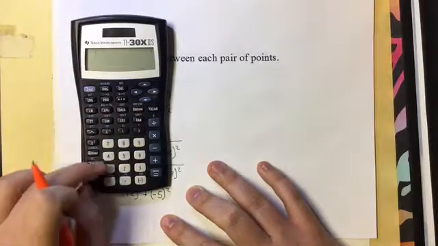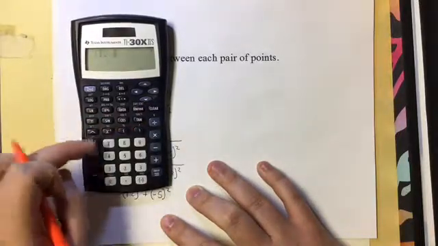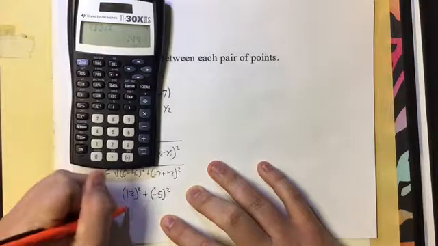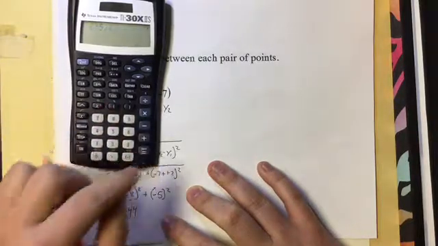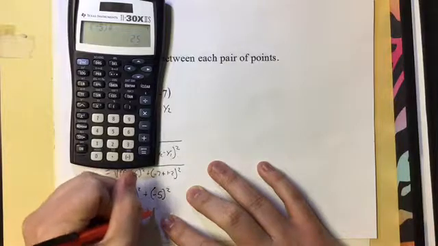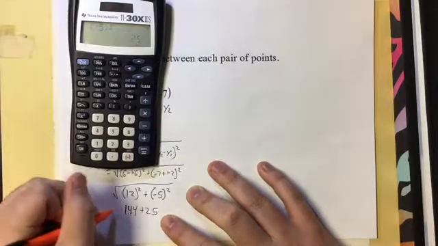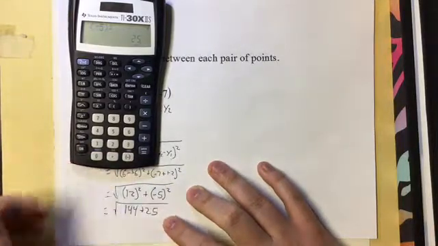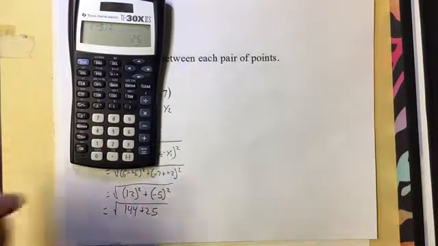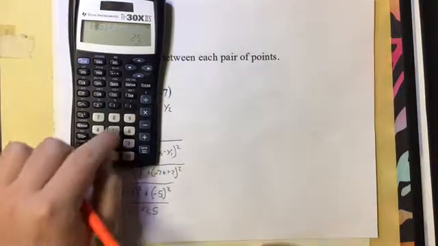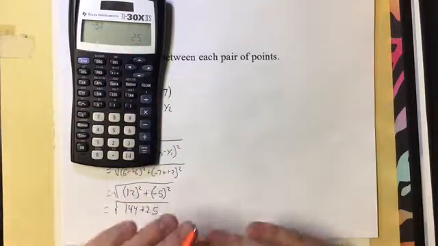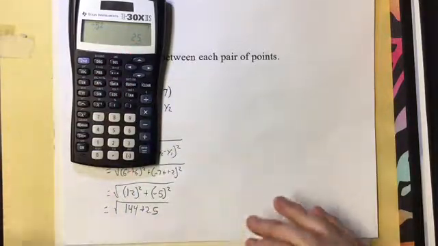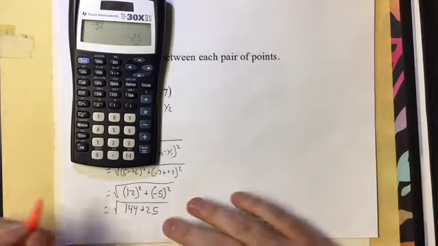When we do 12 squared, we get 144. When we do negative 5 squared, we get positive 25. You need to make sure that you get a positive number for these. In my calculator, if I had just typed negative 5 squared without those parentheses, it gives me negative 25. I do not want that. Be very careful of that happening.